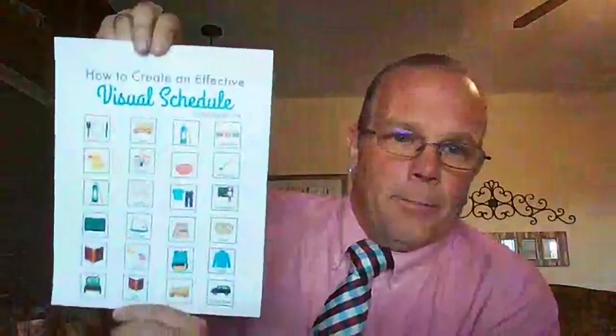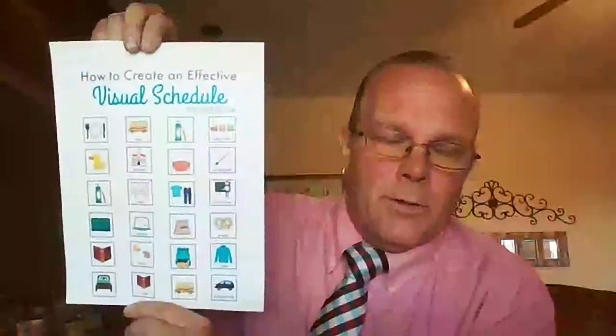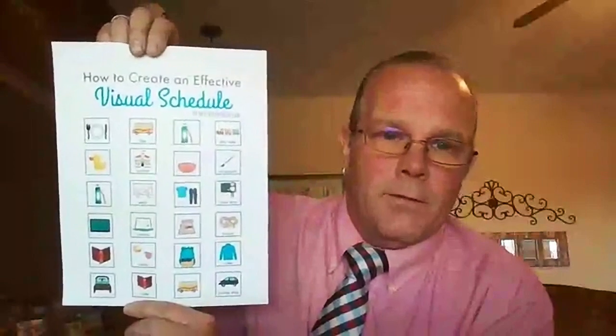If you're thinking, where would I produce some of these little icons or these cards? There's a plethora available on the internet, and I encourage you to look there. I printed this out, lots of little pictures and so forth from the internet that you could use in developing your schedule.